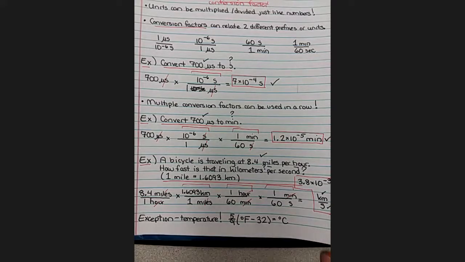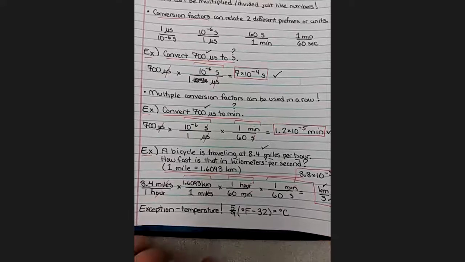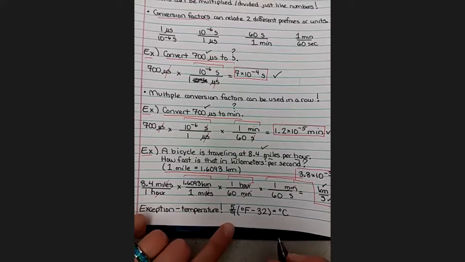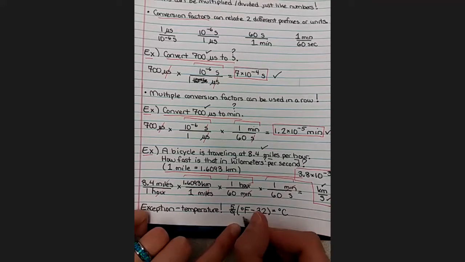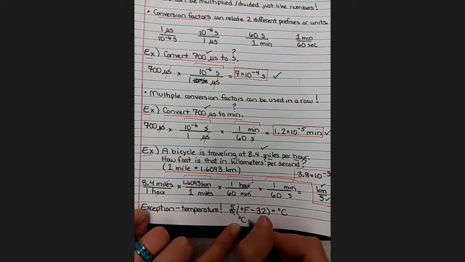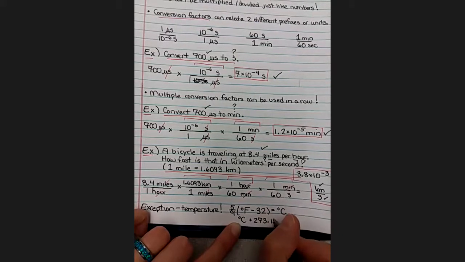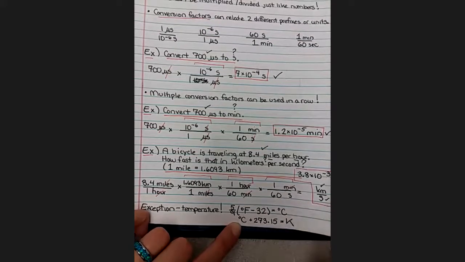That will give us the number in Celsius. And then if we want to reach the standard unit that we use internationally, we need to convert to Kelvin. So we take our temperature in degrees Celsius and we shift it up by 273.15. And that gives us the temperature in Kelvin.